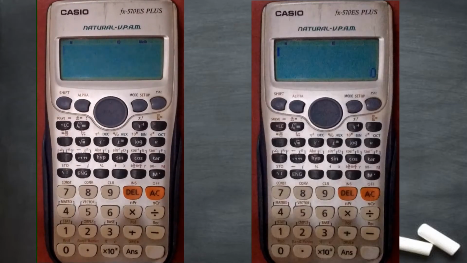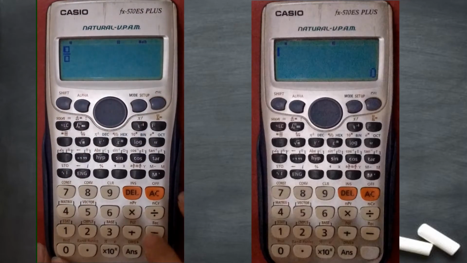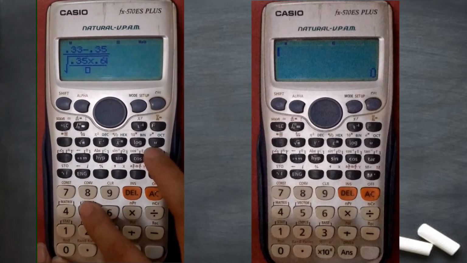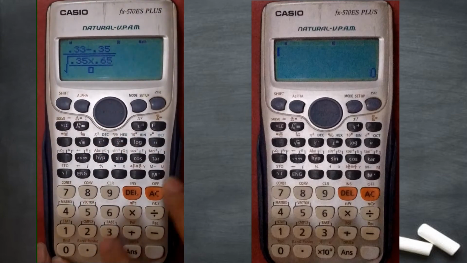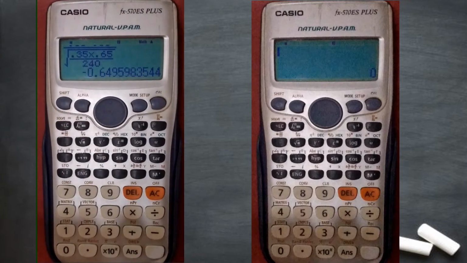For a 4-liner calculator, press fraction, then 0.33 minus 0.35, then move the cursor downwards, then the square root symbol, and then fraction, then 0.35 times 0.65 all over 240, and then you press the equal sign. That is the answer.